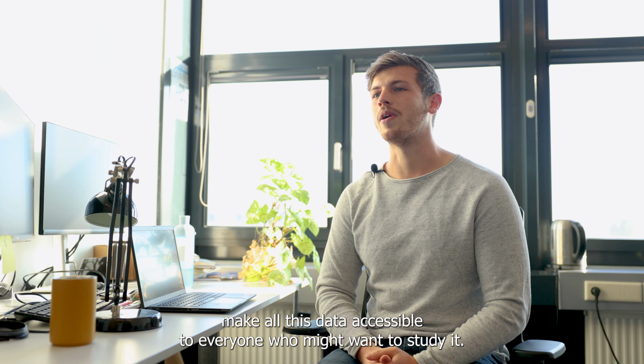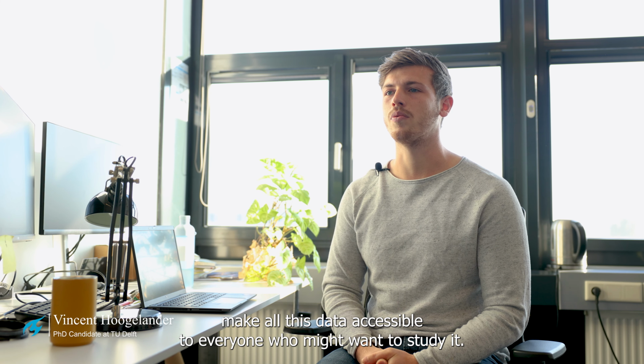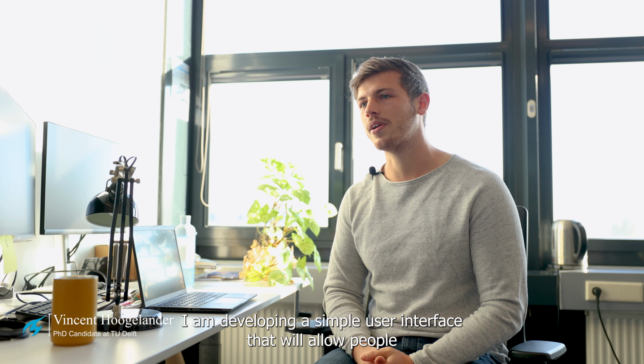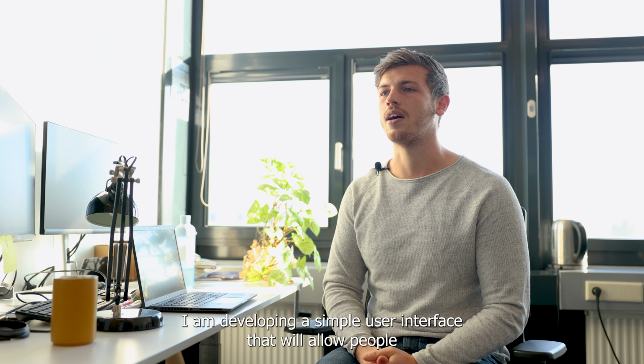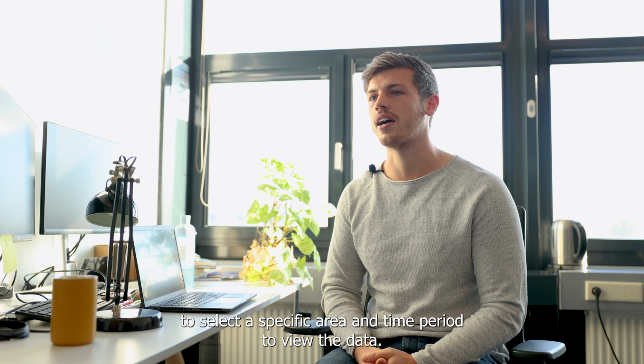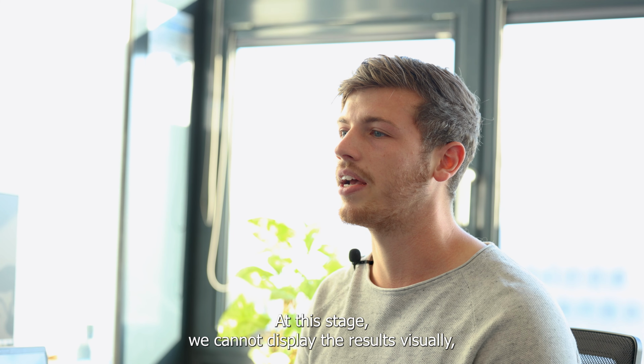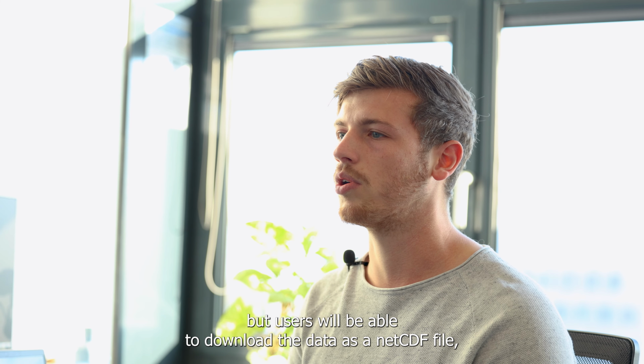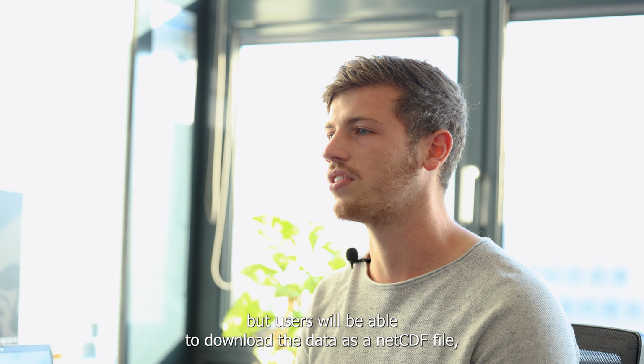The next step is to make all this data accessible to everyone who might want to study it. And that is where I come in. I am developing a simple user interface that will allow people to select a specific area and time period to view the data. At this stage, we cannot display the results visually, but users will be able to download the data as a netcdf file.